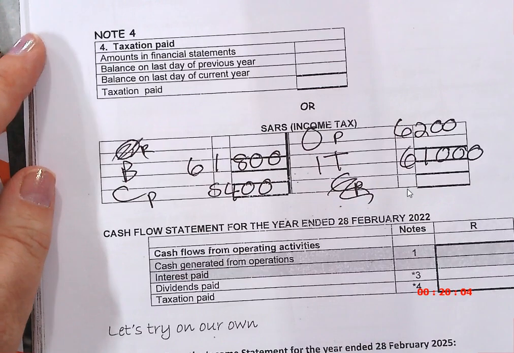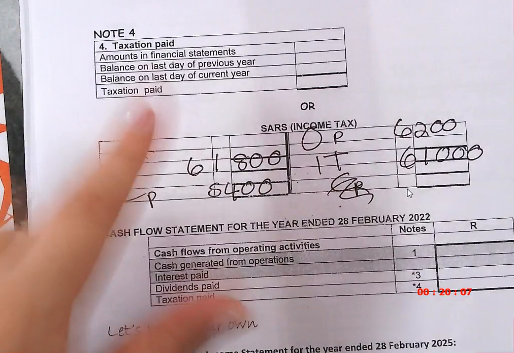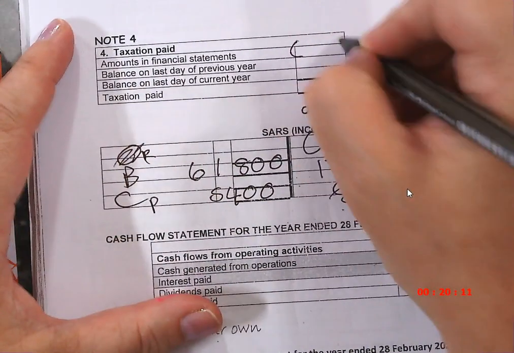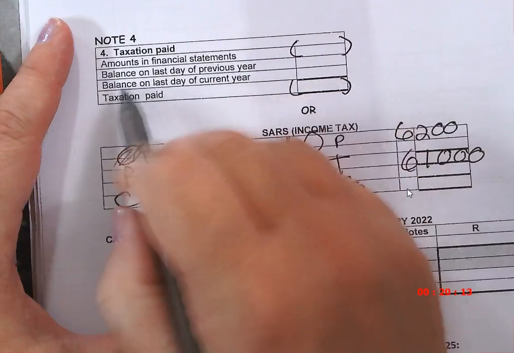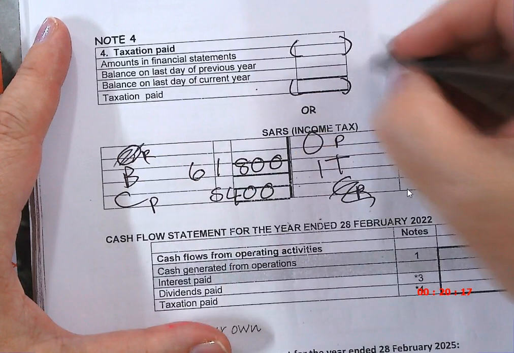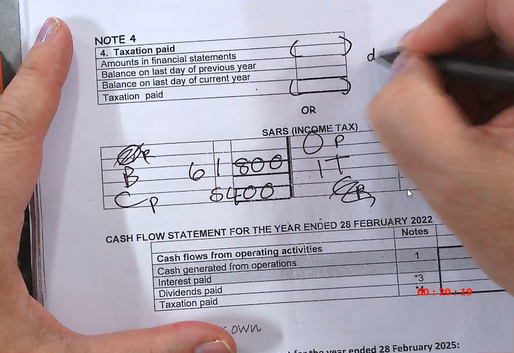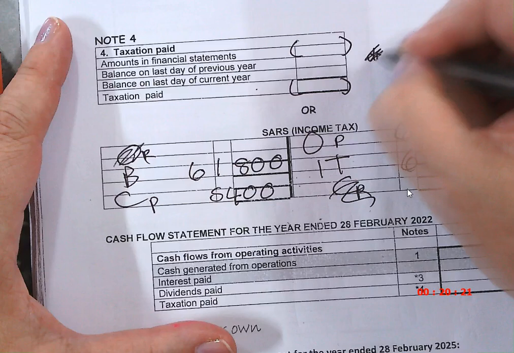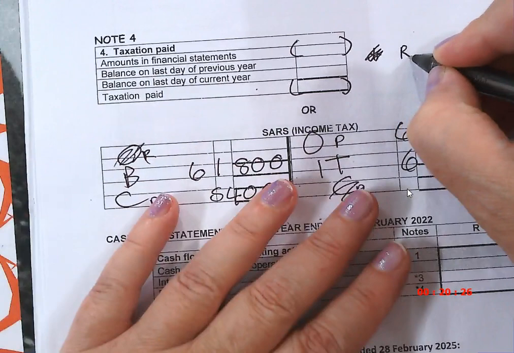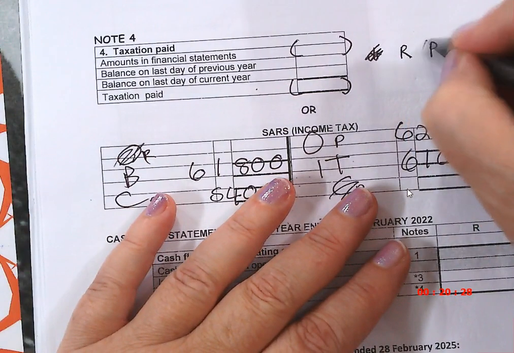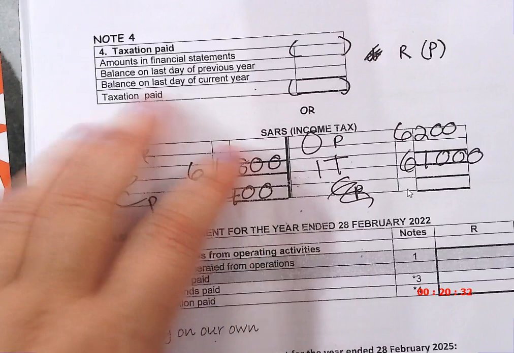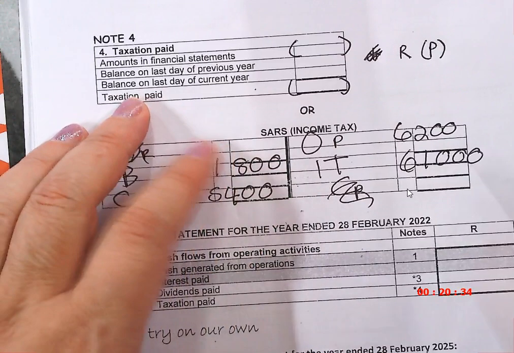So now, when I go to tax paid, you will always start with a bracket and end with a bracket, but your balances will depend. If it's a receivable, it's without a bracket. If it's a payable, it's with a bracket. Closing balance: if it's a receivable, it's with a bracket.